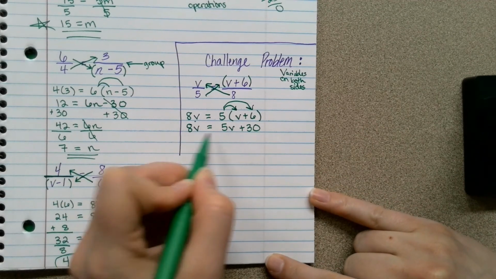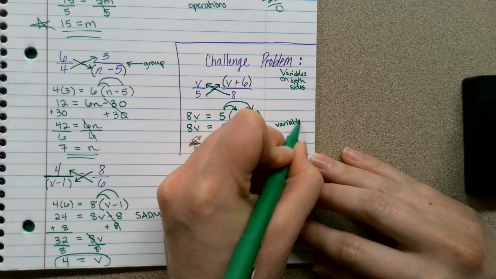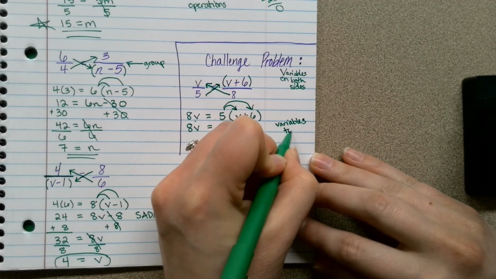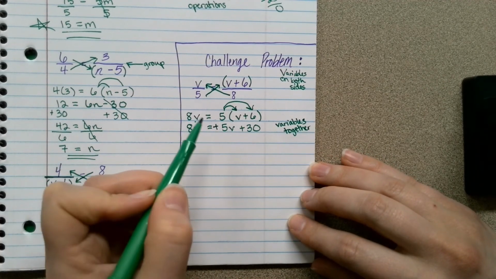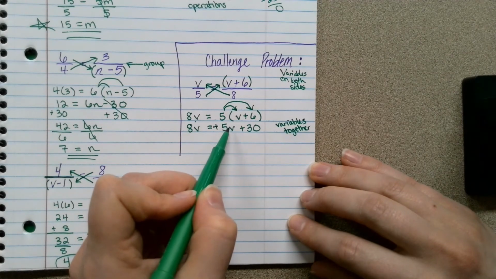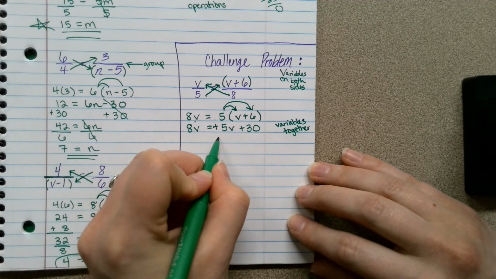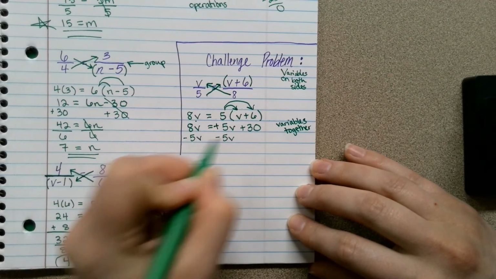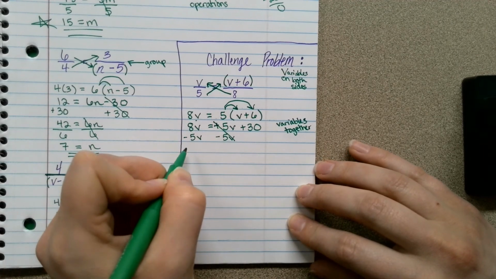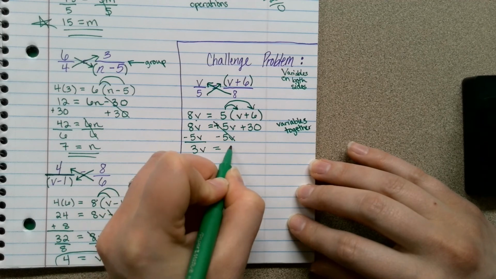From here, we have variables on both sides. We want to get variables together by moving the full bundle. It's a positive 5v, and we want it to be with the 8v. Since there's something else here to hold that side, we're going to subtract all 5 of them to the other side. 8v's minus 5 gives us 3 of them left, is equal to 30.